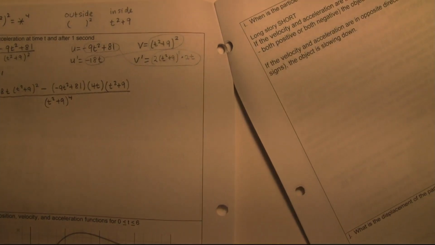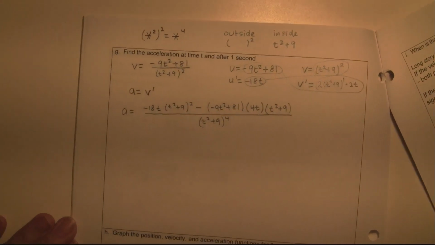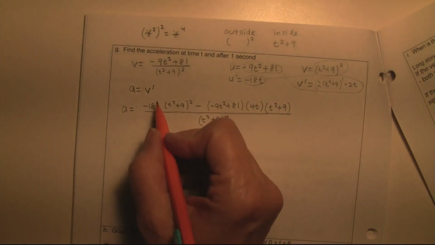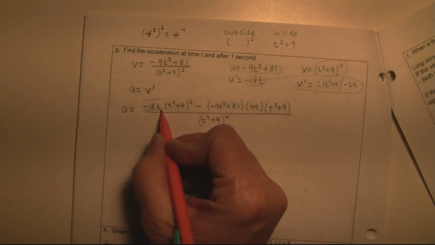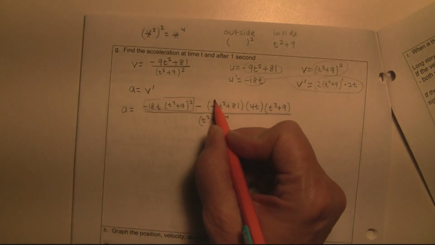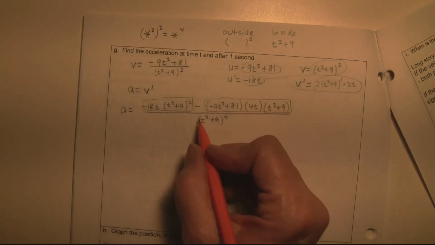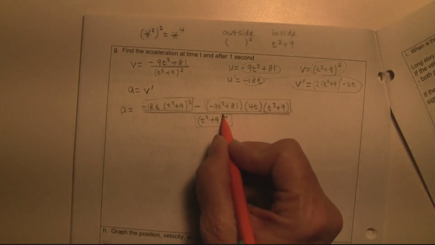Now you can factor it out if you like, or you can just say that I have this term here, 3 terms. This is a big term there, 2 terms, and here is the 3rd term.